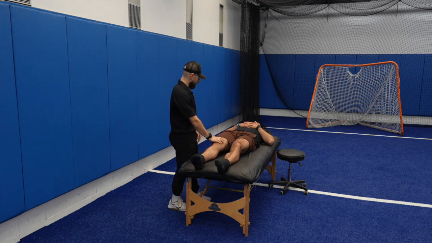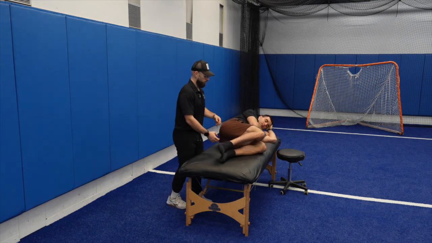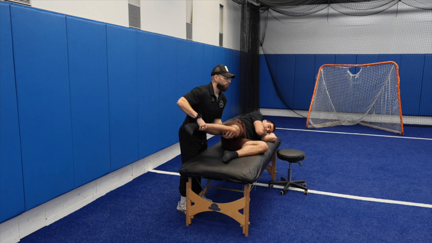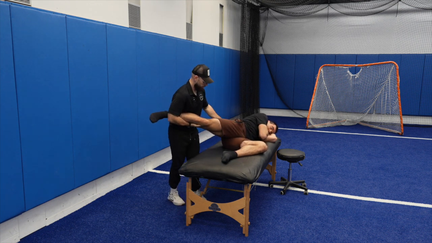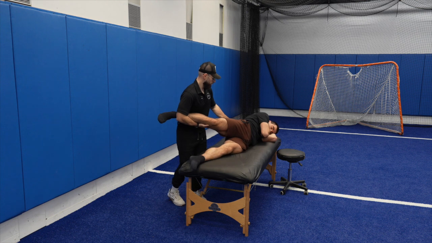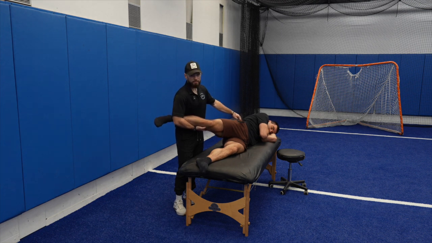Now, one more test to look at the TFL. I'm going to have Pete roll onto his left side. Okay. I'm going to straighten his knee, bring him into extension. You could straighten this leg for me. Good. Now, in this position, all I want to do is drop his leg and see if it falls. If it doesn't fall, that's telling me that his TFL is tight.